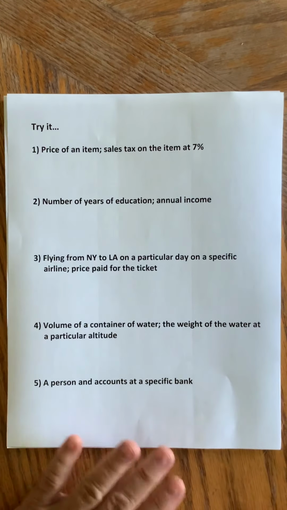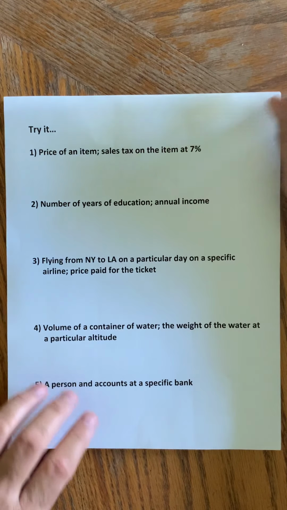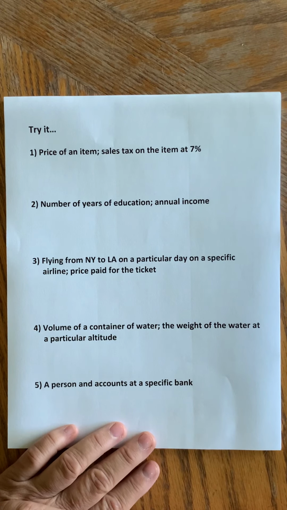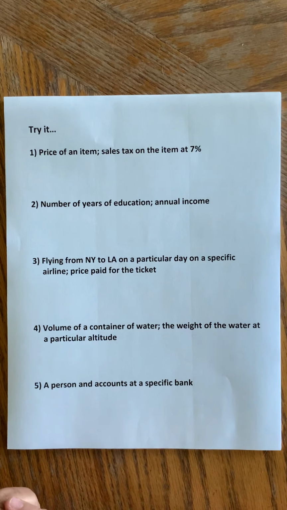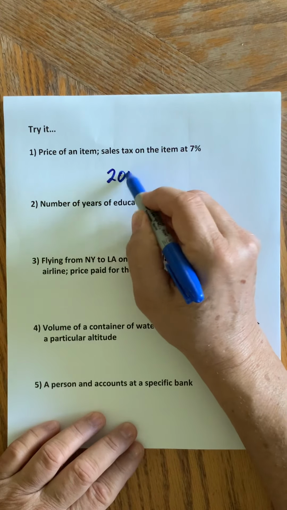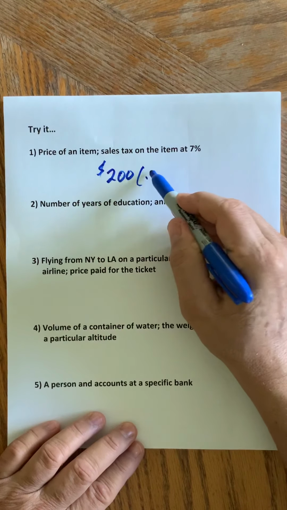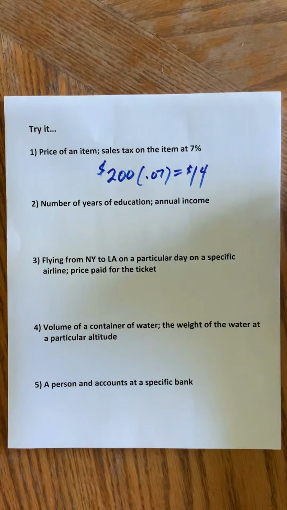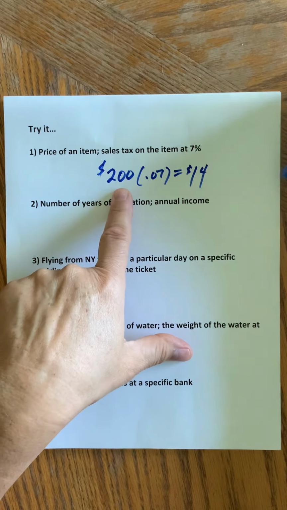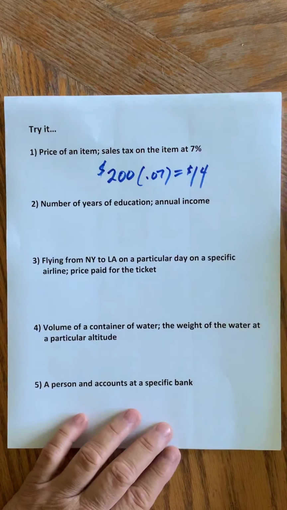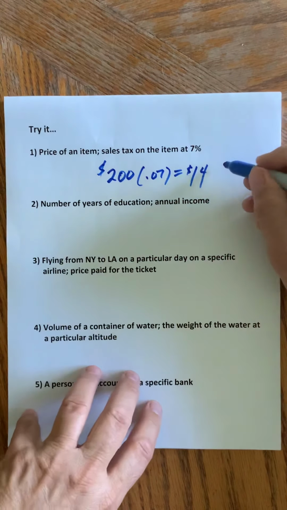Now let's try a few examples. Let's have you think through them. So let's take a look at the price of an item and the sales tax on the item if the sales tax is 7%. So let's take an input. Pause for a moment and think. What do you think? Is this a function or not? So let's take, for example, a $200 item. At 7%, that would be $14. Is there any way that a $200 item, when you're calculating 7%, would ever come out anything different than $14? Nope, it wouldn't, right? This is a function.